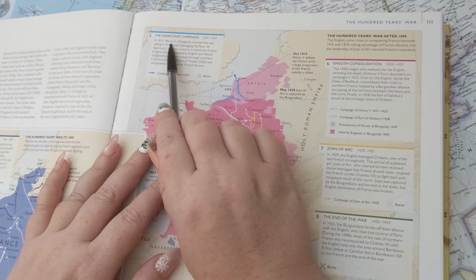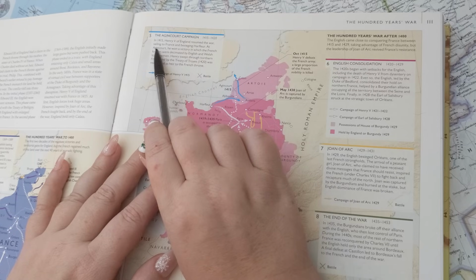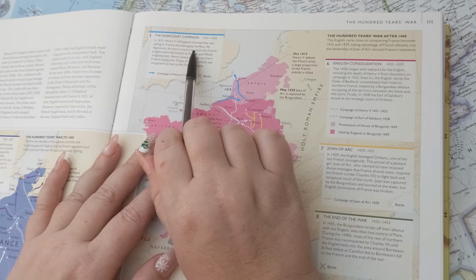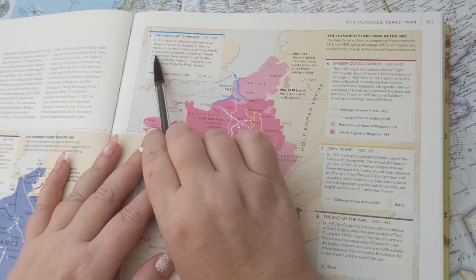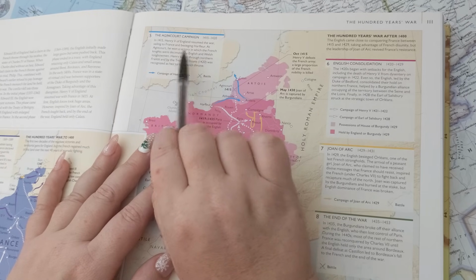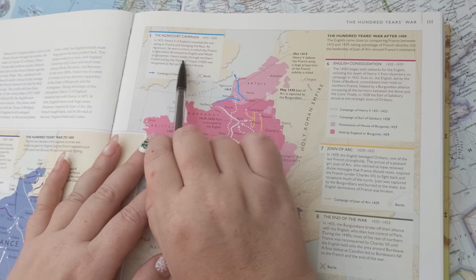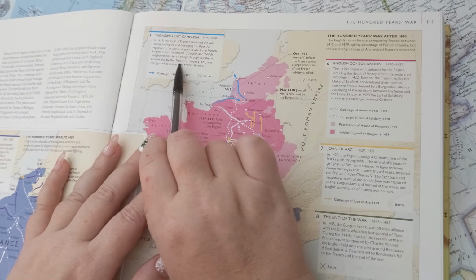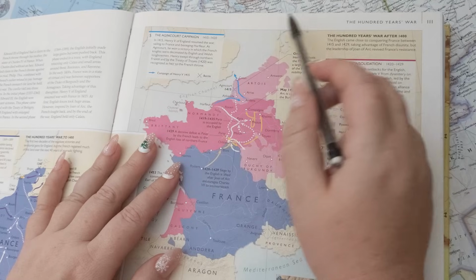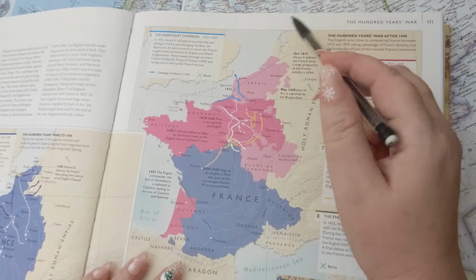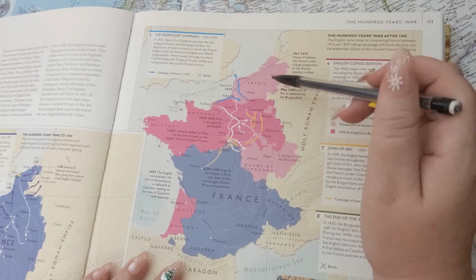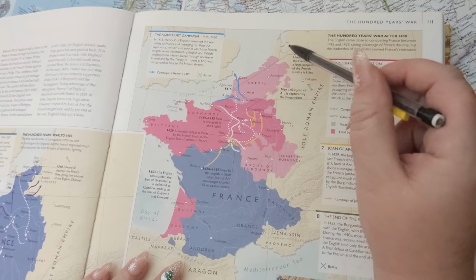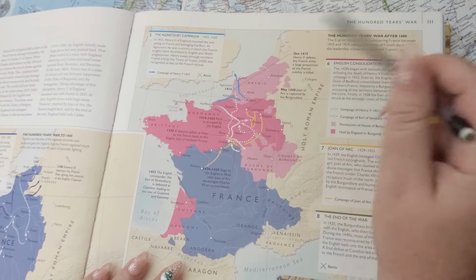In 1415, Henry V of England resumed the war, sailing to France and besieging Harfleur. At Agincourt, he won a victory in which the French knights were decimated by English and Welsh longbowmen. Henry swept through northern France, and by the Treaty of Troyes was recognized as heir to the French throne. The blue arrows are the campaigns of Henry V. You can see coming down here and then going back up here through Calais. And the blue swords are the battles right here at Agincourt.